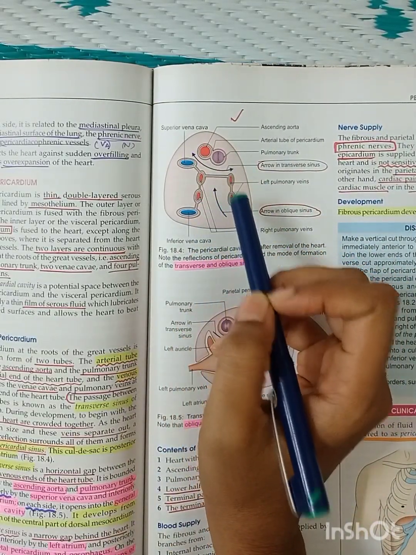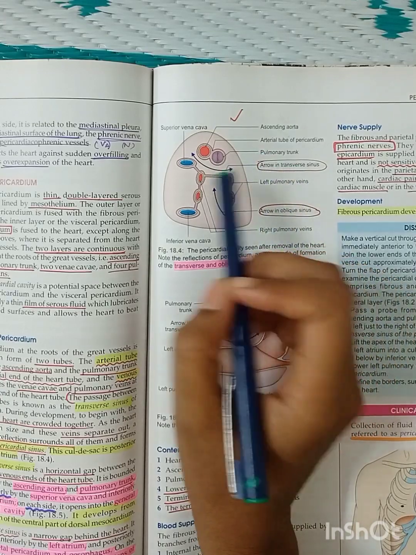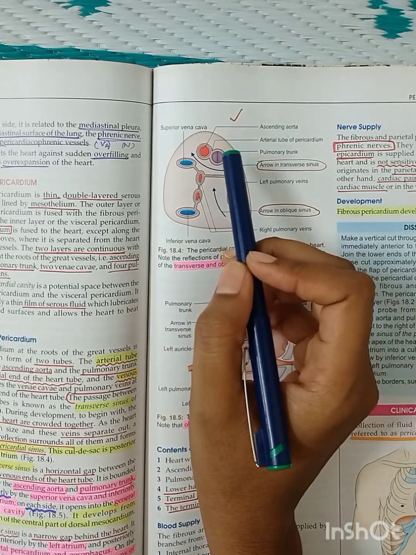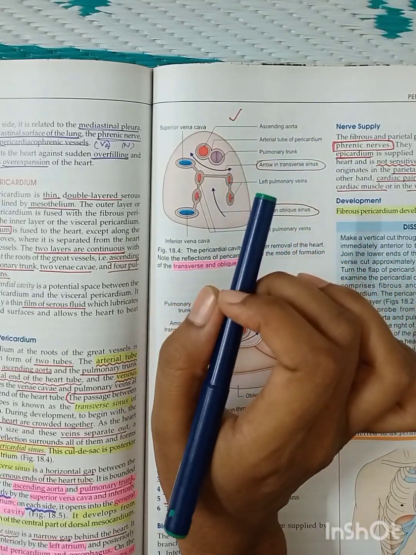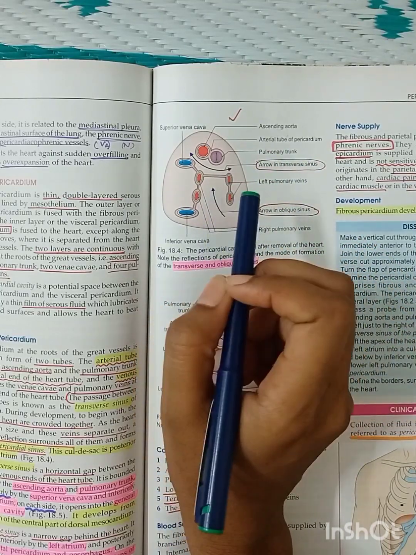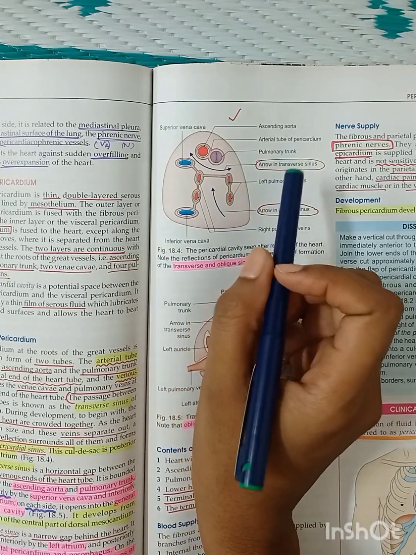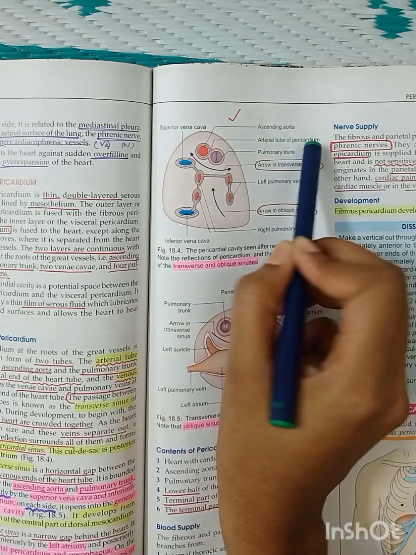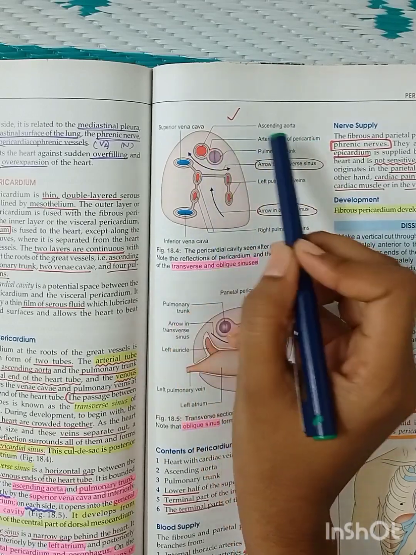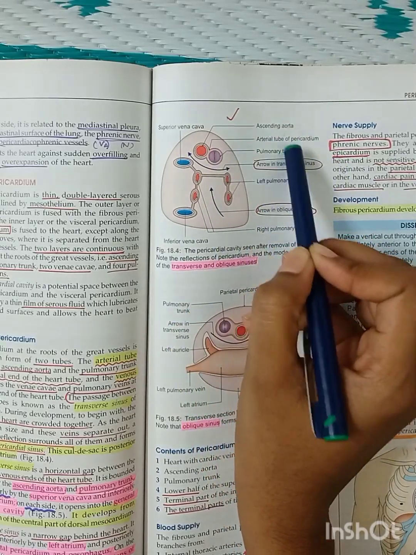During development of the heart, there are two tubes, the arterial tube and the venous tube. These two tubes actually contribute to the formation of the sinuses of the pericardium. Let us have a look. This is the arterial tube of the pericardium, which consists of the ascending aorta and pulmonary trunk.